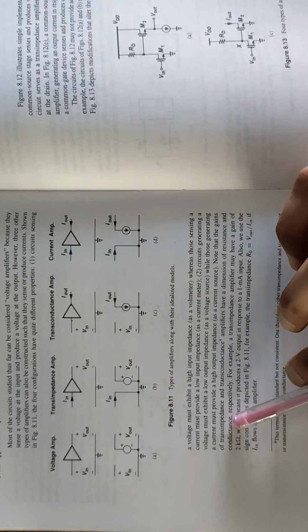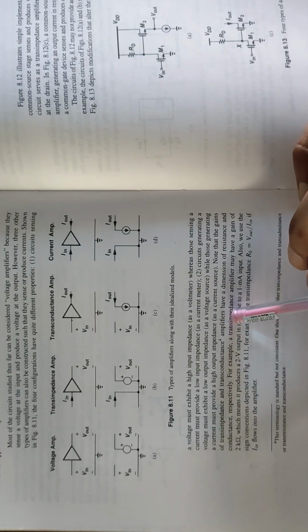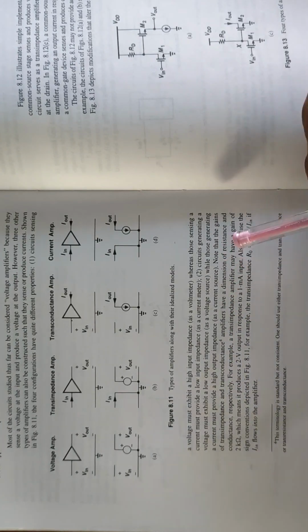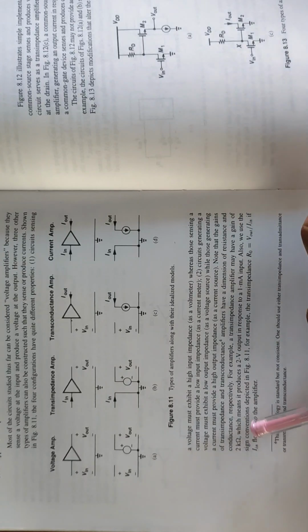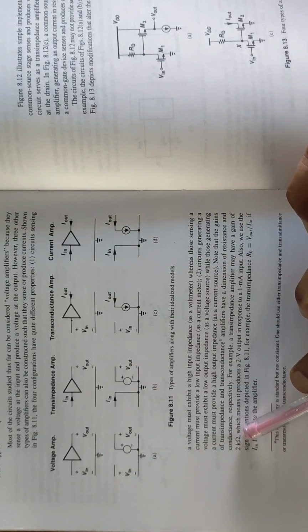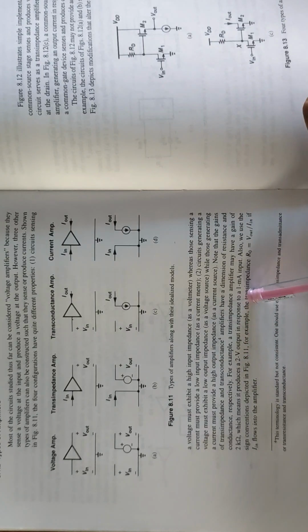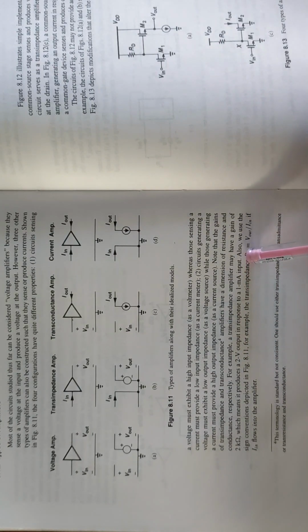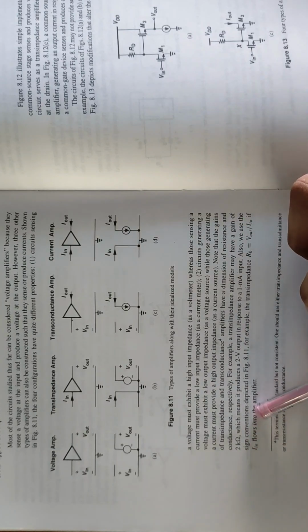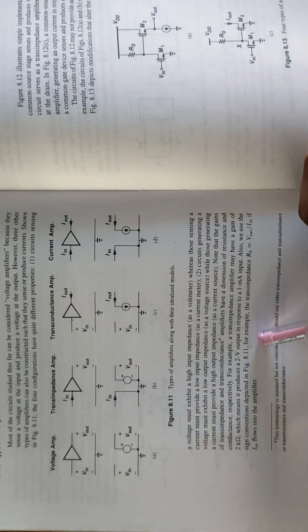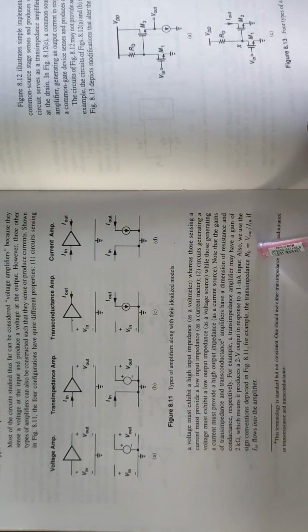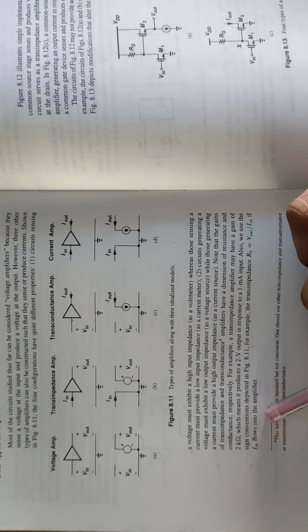Note that the gains of transimpedance and transconductance amplifiers have dimensions of resistance and conductance respectively. For example, a transimpedance amplifier may have a gain of 2 kilo-ohms, which means it produces a 2-volt output in response to a 1 milliampere input. Also, we use the sign convention depicted in the figure. For example, the transimpedance R_M is equal to V_out over I_in, where I flows through the amplifier.